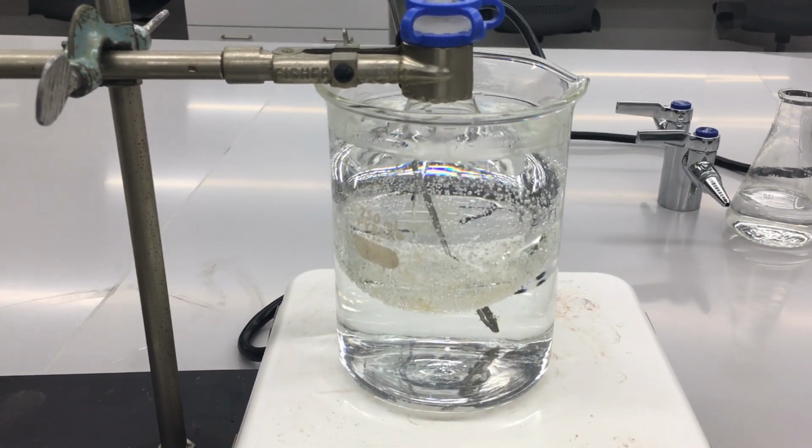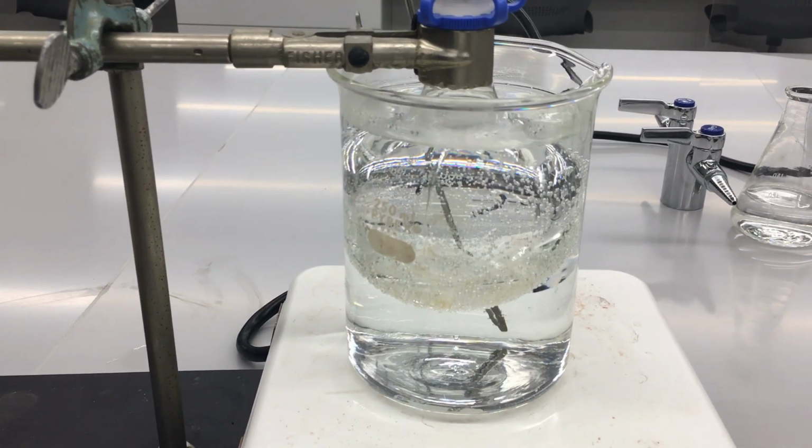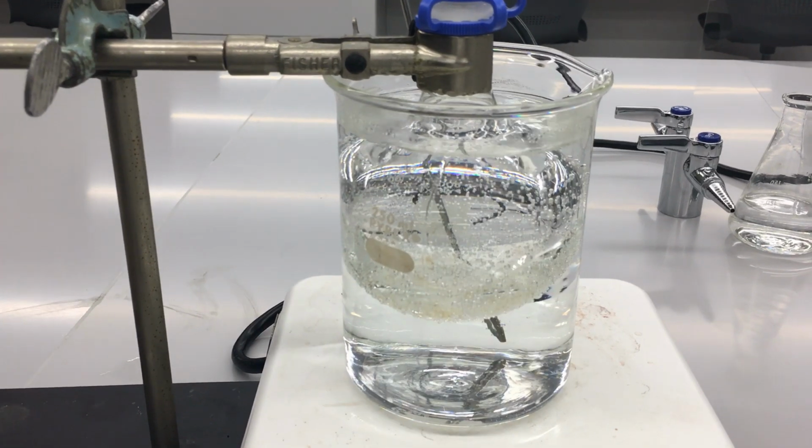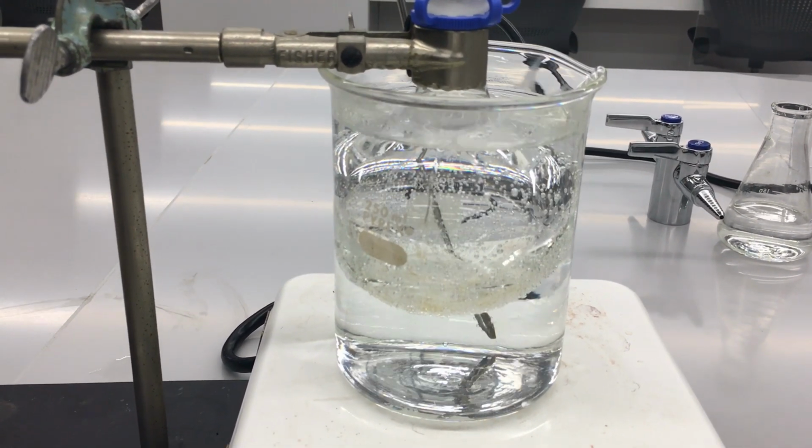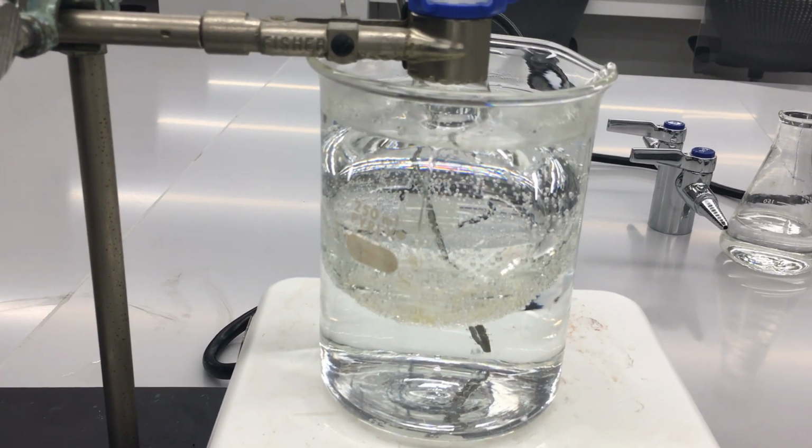So to remind you what's going on, during this time, the liquid inside of this round bottom flask is being vaporized, so we can then find the total volume, which will be the volume of this round bottom flask later.